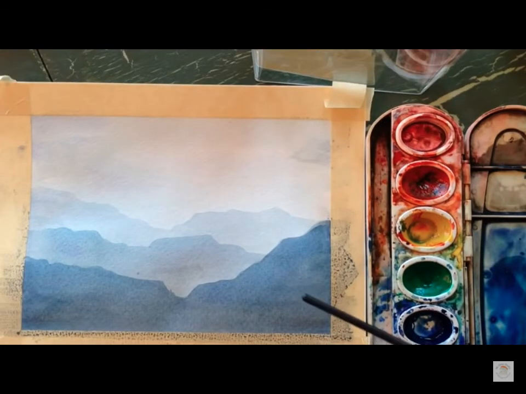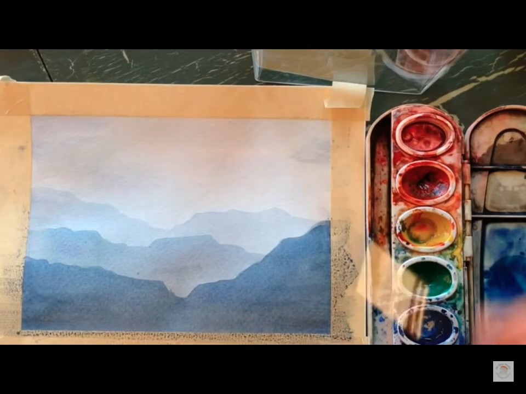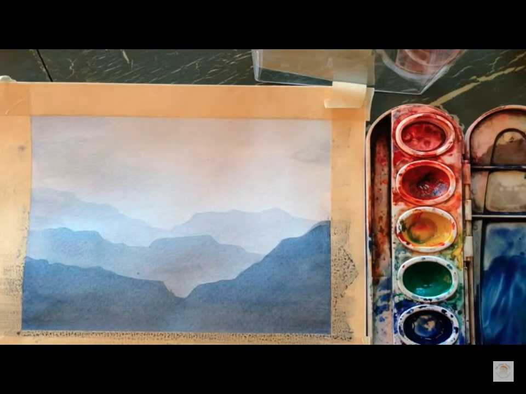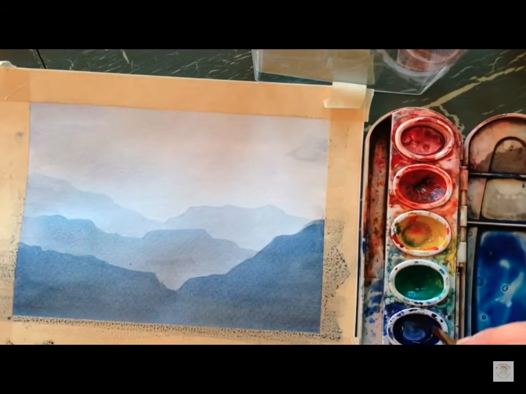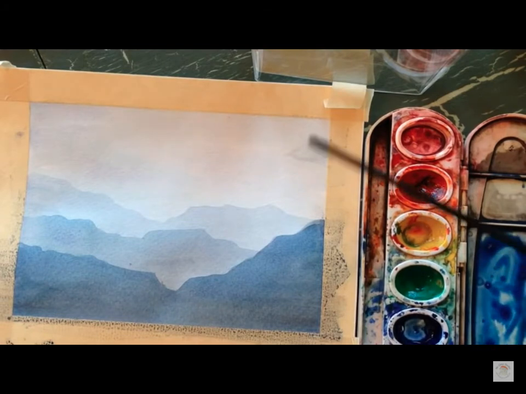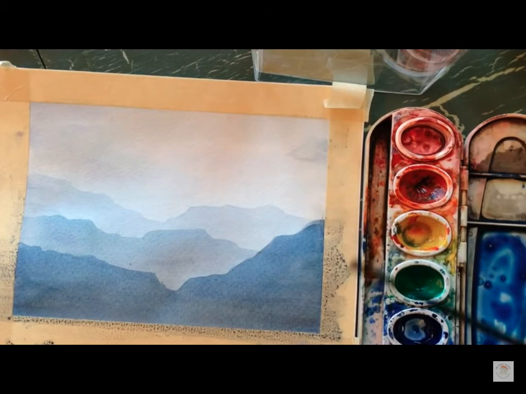Okay, once the last layer you painted is dried, you're going to go ahead and paint in the foreground, which is going to be some pine trees. You want to make sure, though, that you use a ton of blue and make sure you're letting each layer dry in between. And if you make a mistake, like I did, it's okay. Just figure out a way to incorporate it or add something over the top of it.